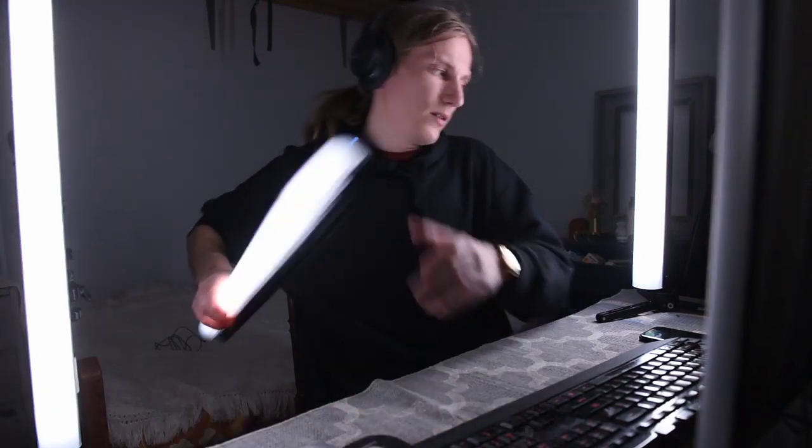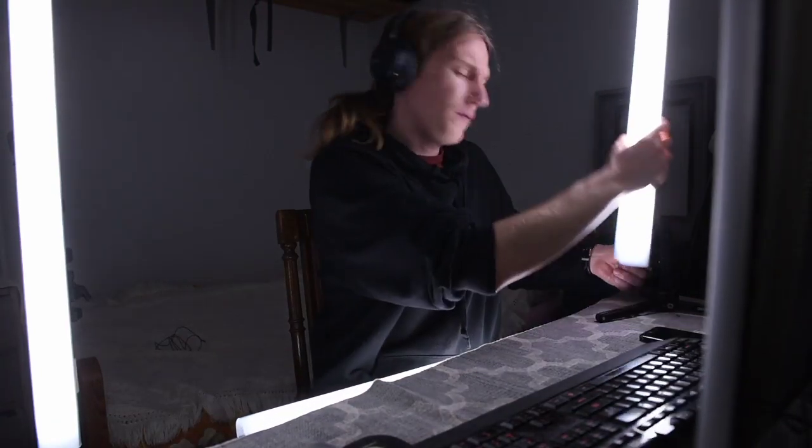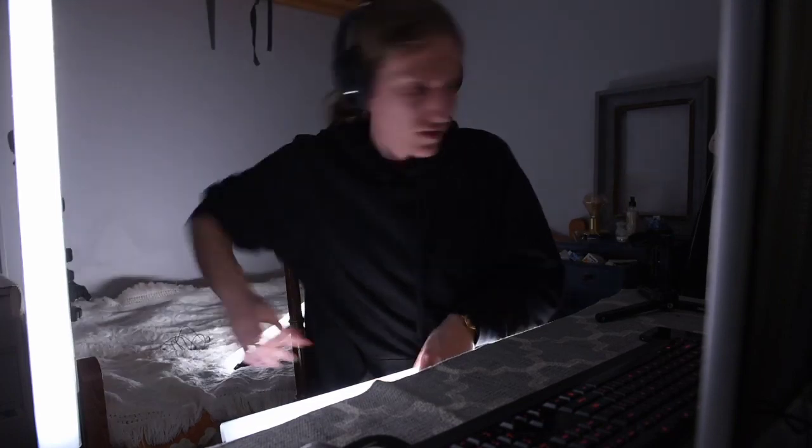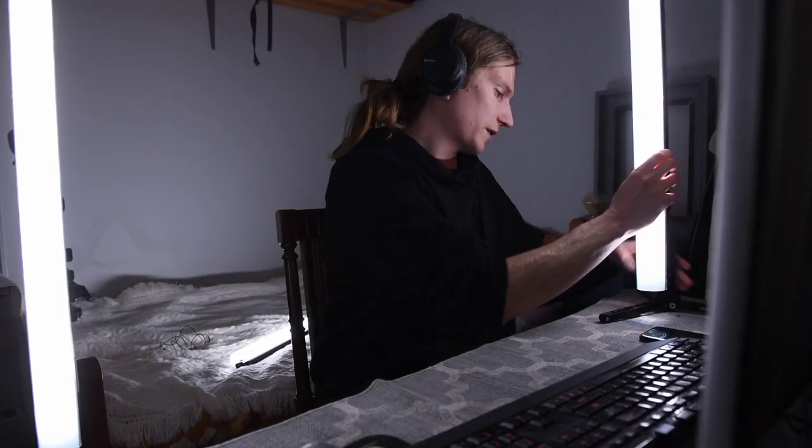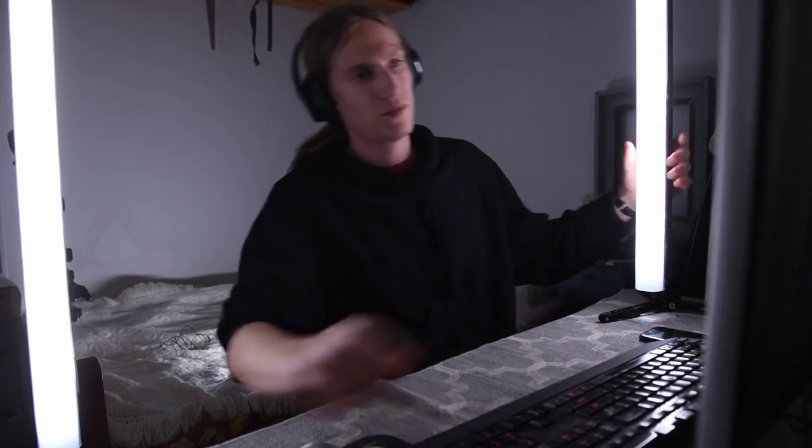So I have both my lamps here. Sorry guys, one of the lamps is not updating, so let's use this one.